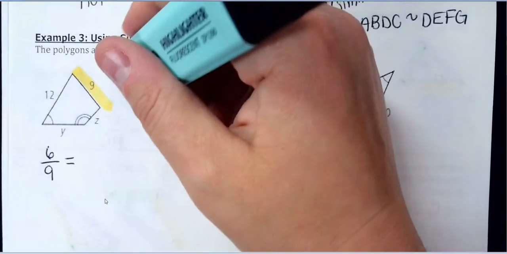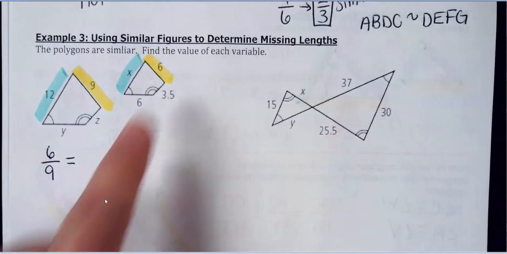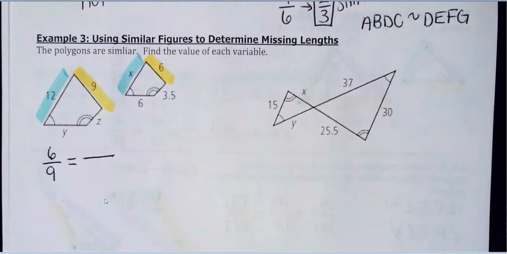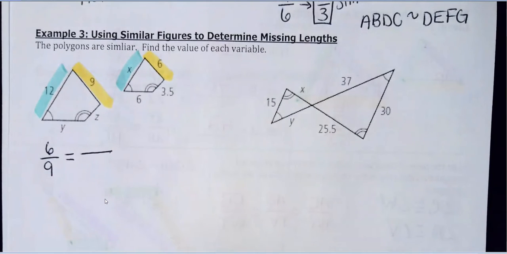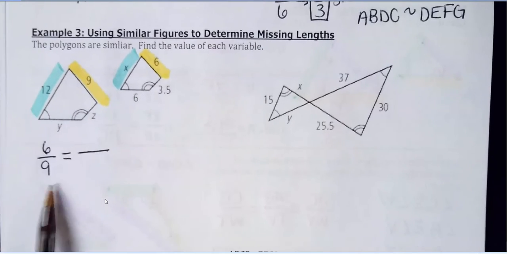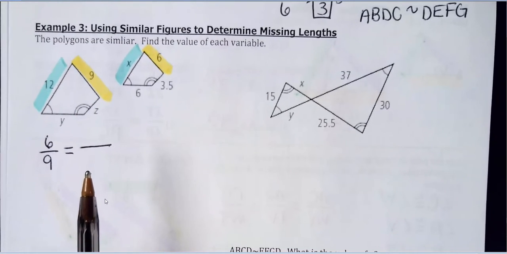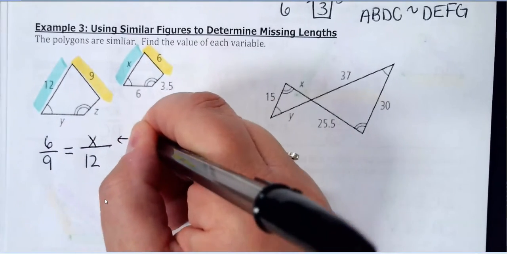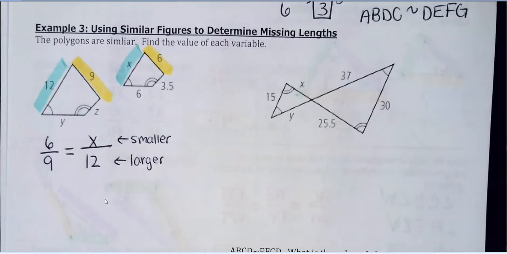So all these sets of sides have to be in proportion, so I can set up a proportion. If I write 6 over 9, what could I set that equal to find x? If I wrote 6 over 9, and then you said 12 over x, you know what would be wrong with that? I know this is super tricky. Both of these are from the smaller figure and both of these are from the larger. As long as you're consistent, like if you wanted to do 9 over 6 and then 12 over x, that would work.